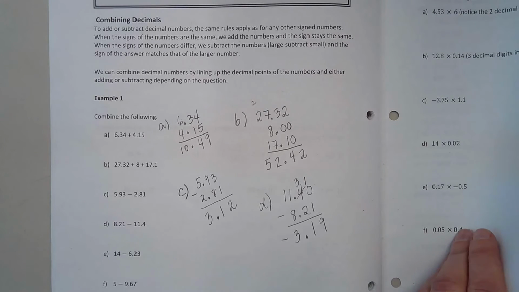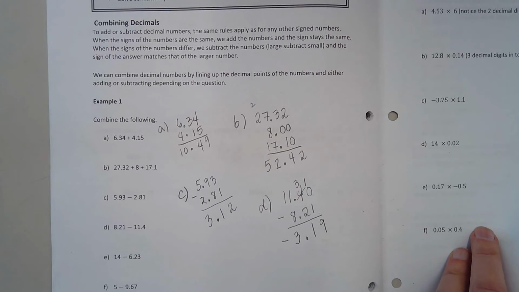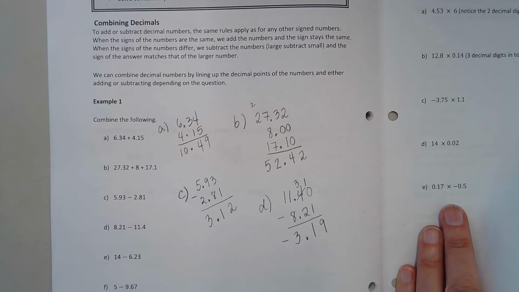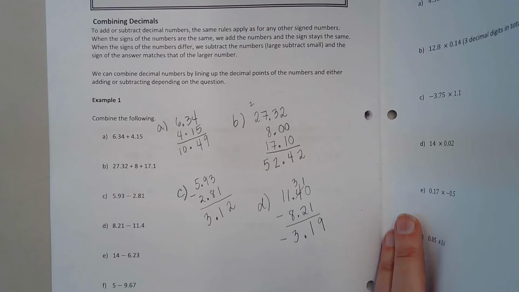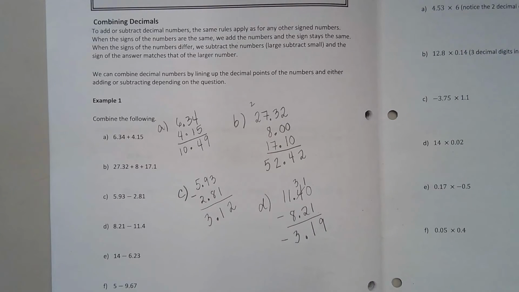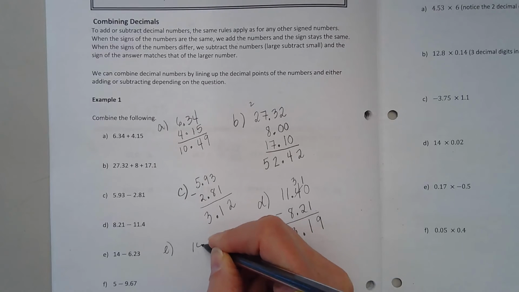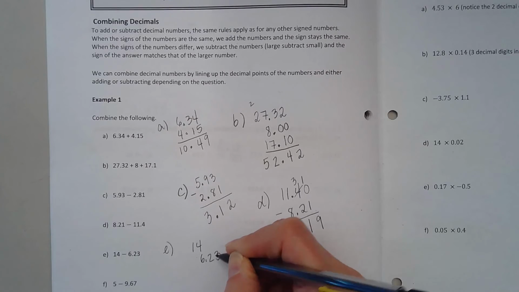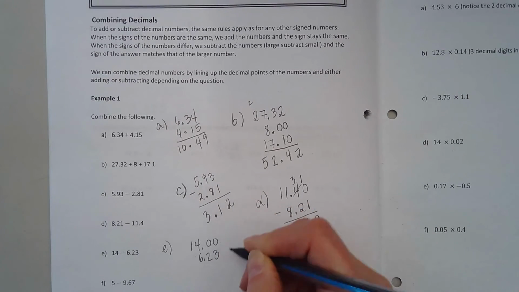And then E and F look similar, right? You've got mixed up signs. The 14's positive, the 6.23 is negative. Same with F, 5 is positive, 9.67 is a negative. So both of those will involve subtraction. So let's see, E, 14's bigger, so it goes first. 14 subtract 6.23. So I'm going to need to add some zeros. This will be 14.00.